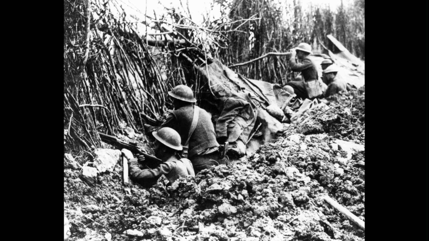Now, this wasn't just something isolated to North America. This was something that was common across the board. The Confederacy thought it would just teach the U.S. a quick lesson. Germany and France each thought they could knock the other out quickly.